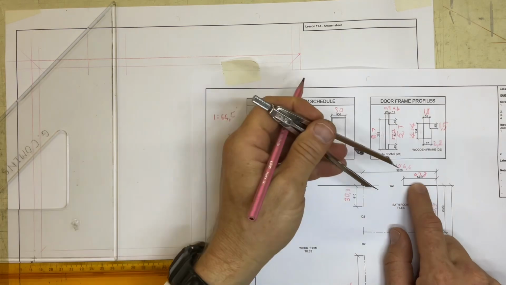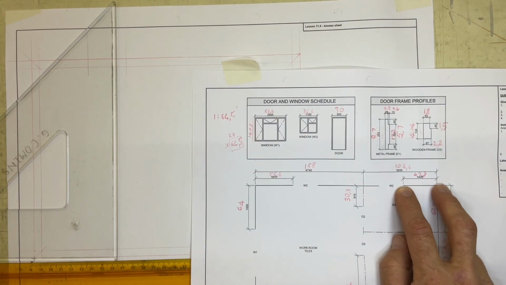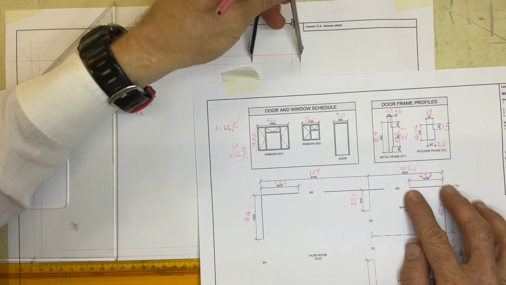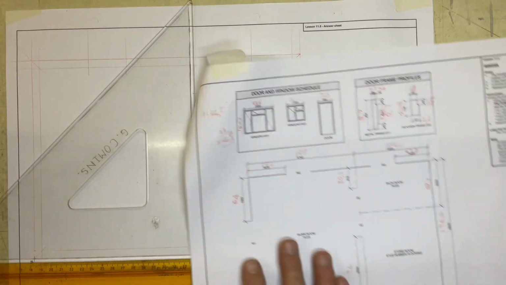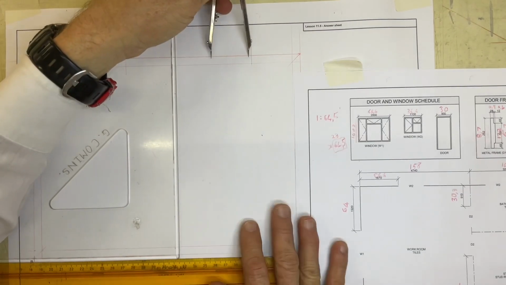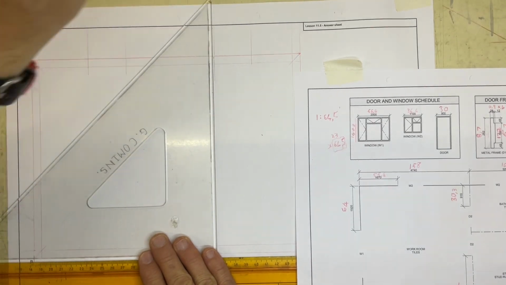I then see that this measurement over here is 47.8 to this next window, 47.8. Right, take that, measure that off from the external wall to that point over there, draw in a line coming up over here, and I'm going to take that same measurement of that window, that's that measurement over there, measure that in from there to there, and draw in that line over there.